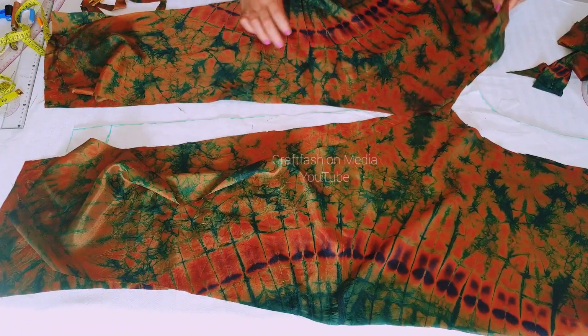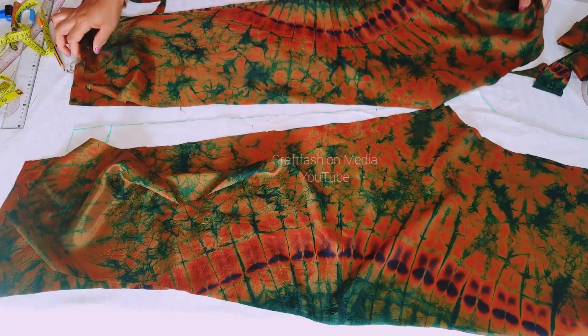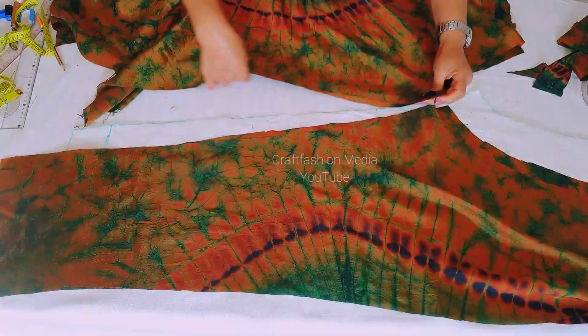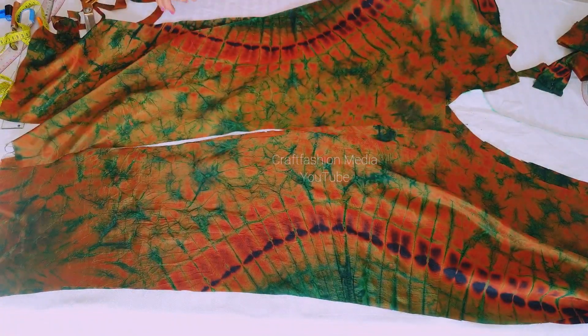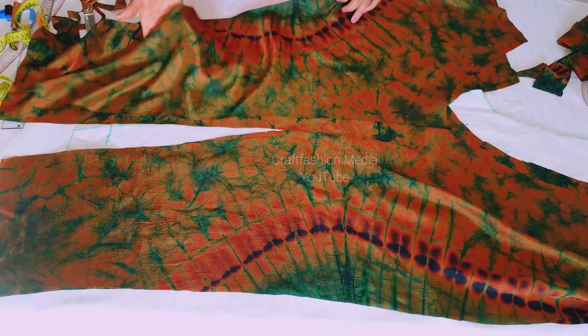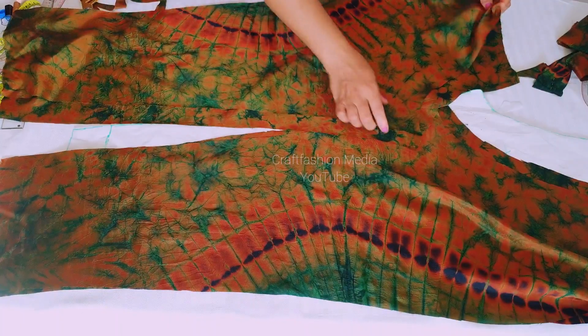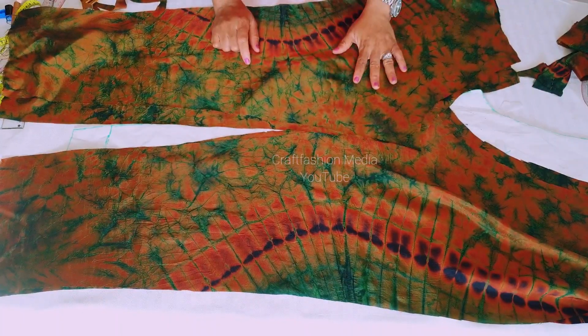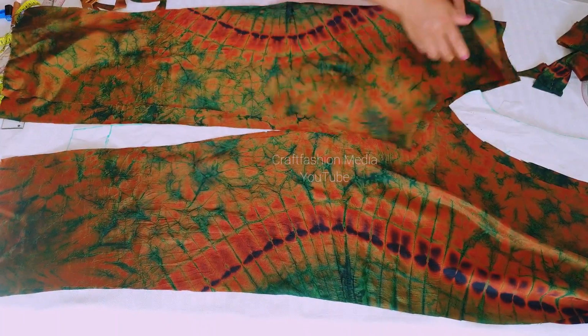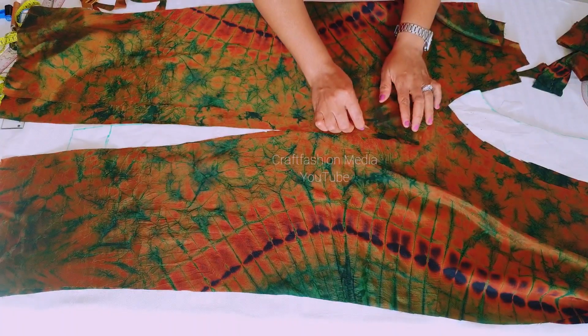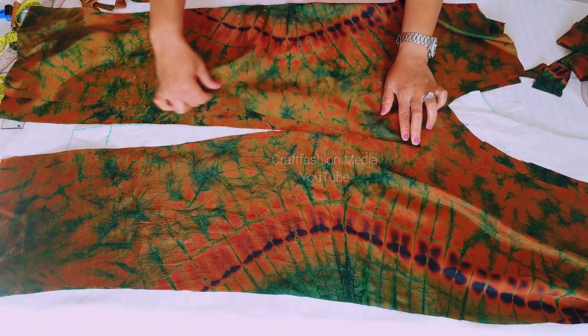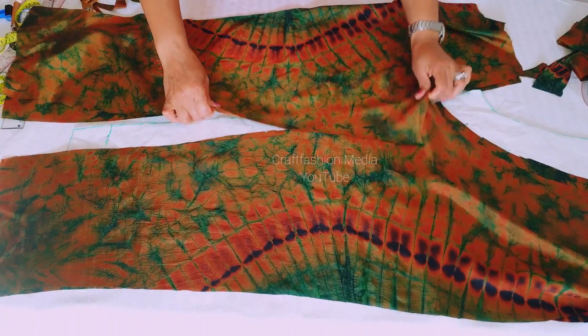So as you can see the pattern of the trouser, the other side matches very well with what I have on the other leg. So these are the things you take into consideration before cutting out on your main fabric. These things are very, very important. You take note of these things. So I'm going to run my stitch on each leg of the pants on both sides.